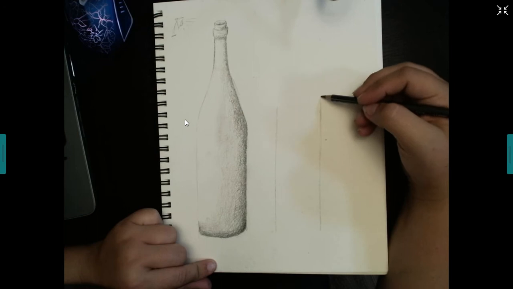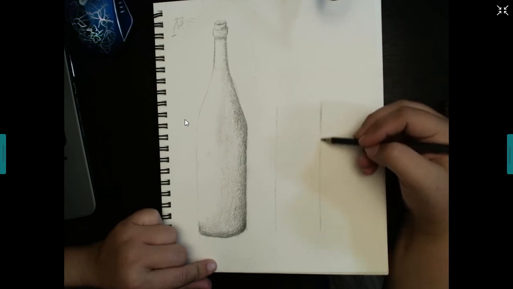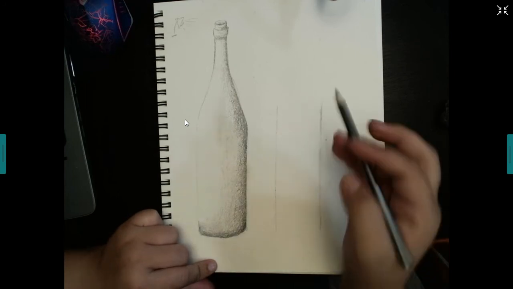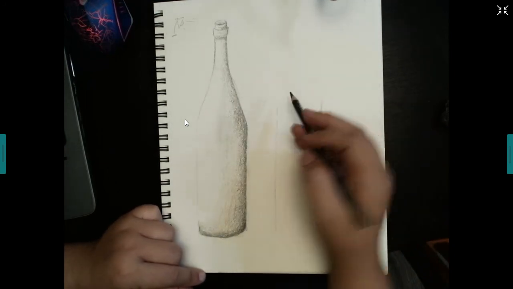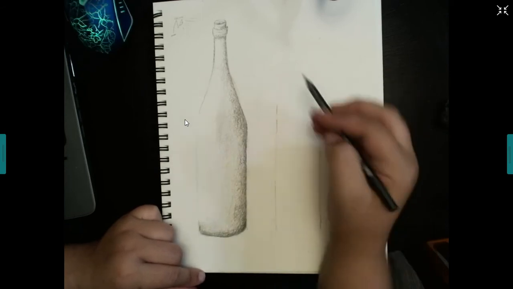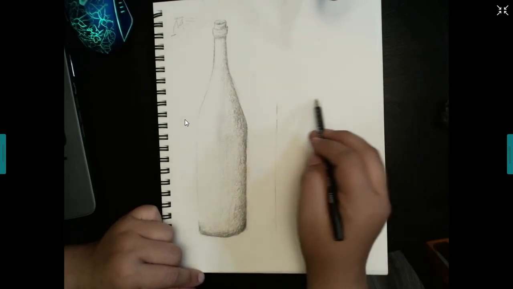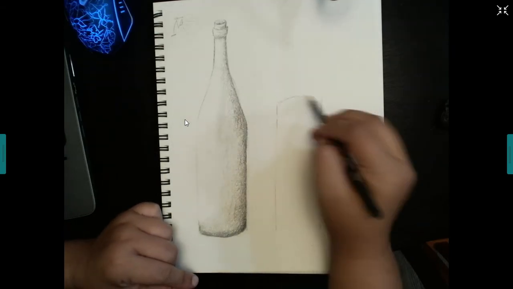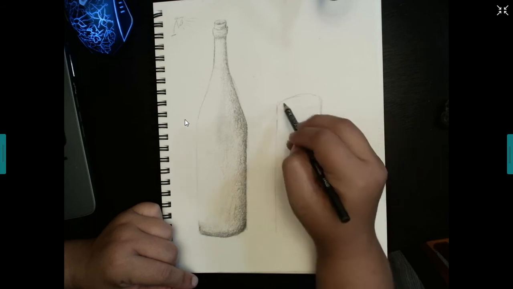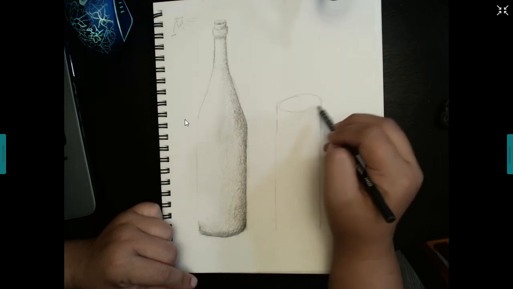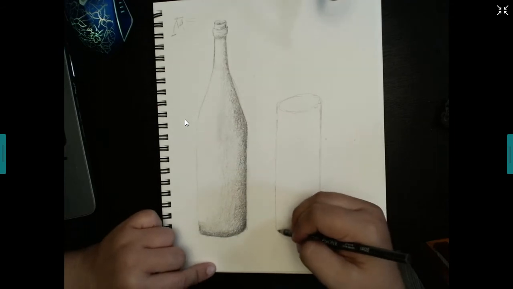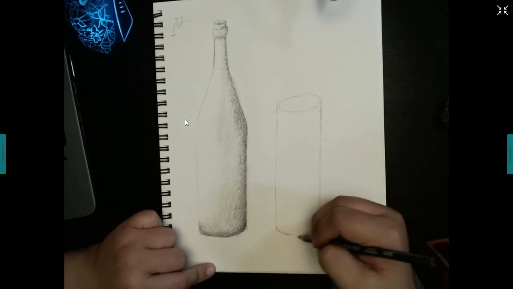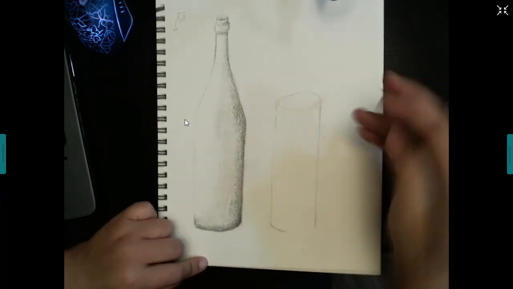So we've got our lines for our cylinder, and instead of doing horizontal lines, which would give us a rectangle, we're going to put an ellipse on the top. And then we'll curve the bottom to match the bottom of our ellipse. Oh, wow. Okay.